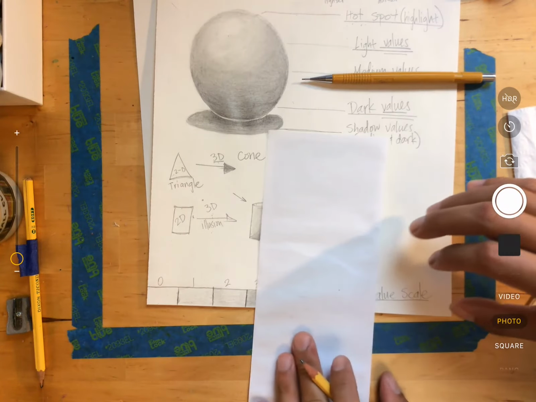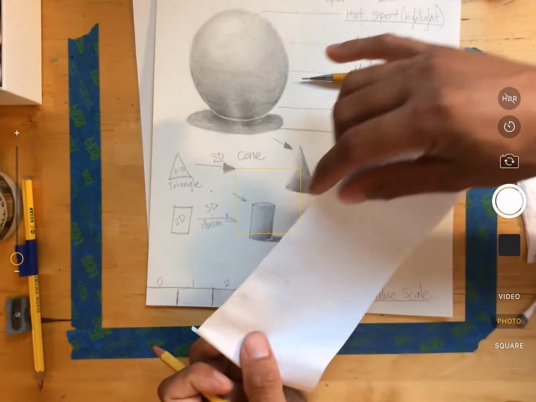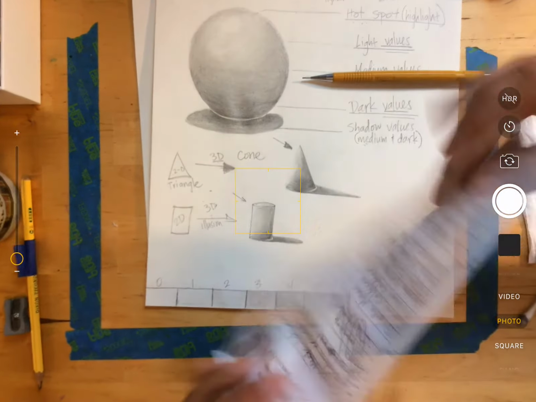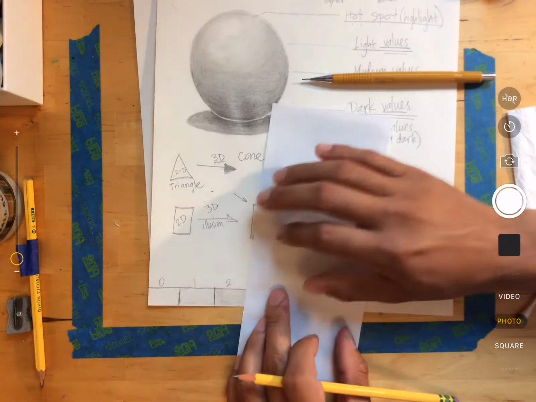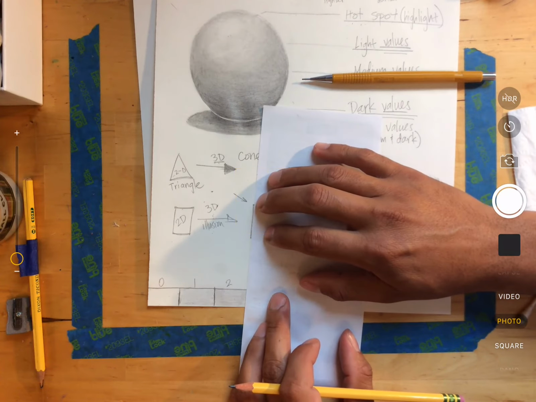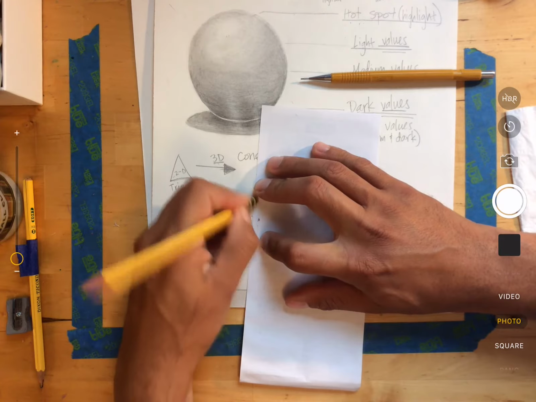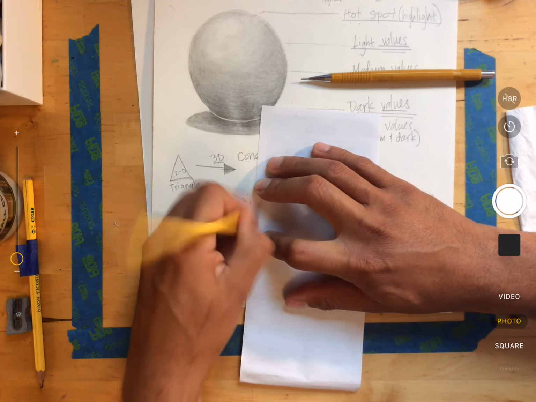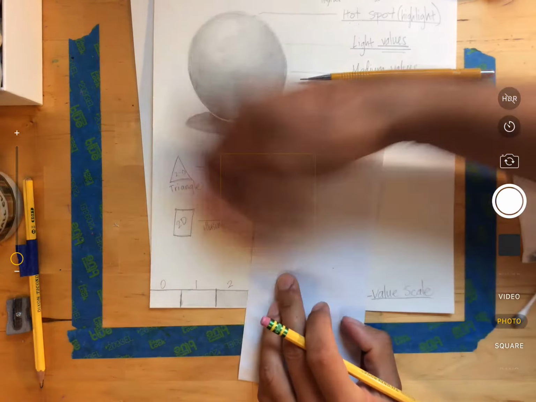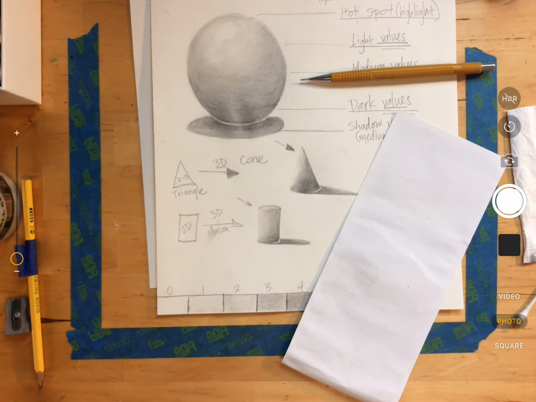So as last time, remember I just took the straight edge of a paper, in this case this little Post-it that I have, put it along the edge of my cylinder. This edge should not be that dark because the light is hitting that whole edge, right? So it should be pretty light like that.